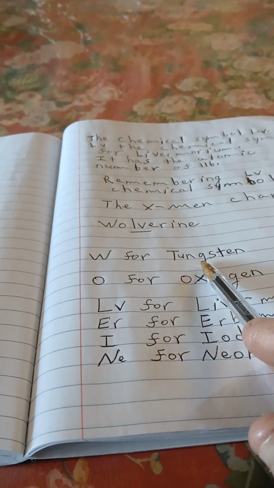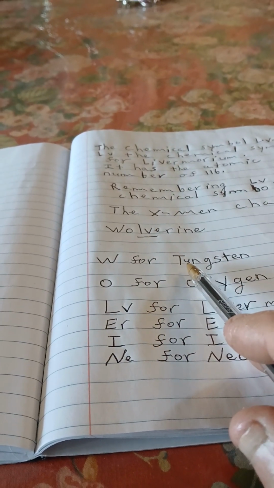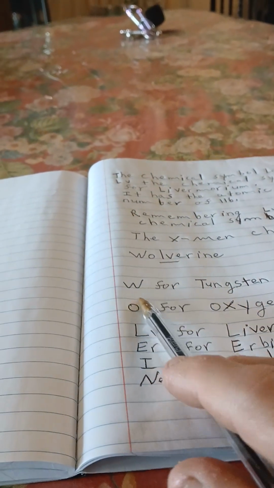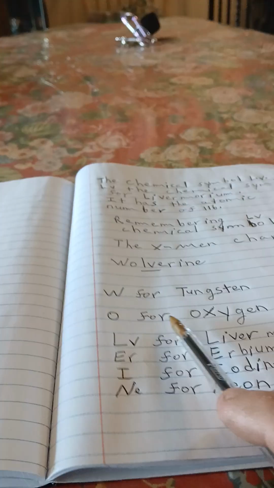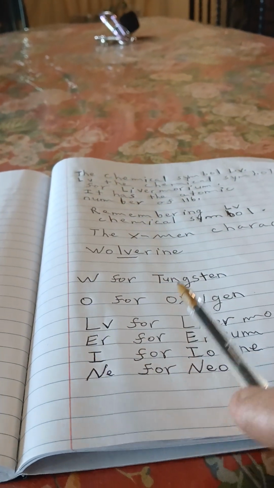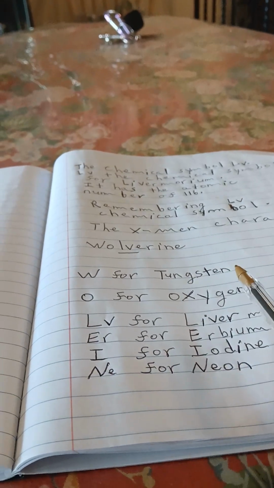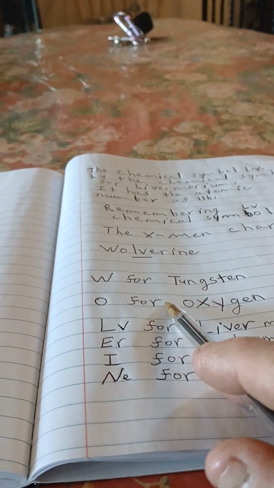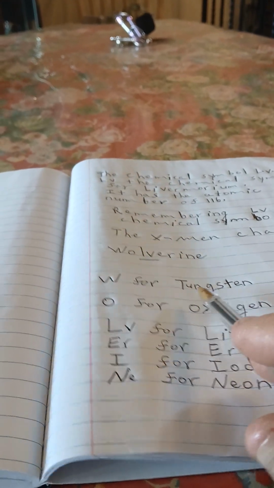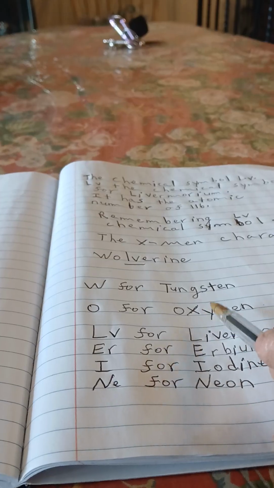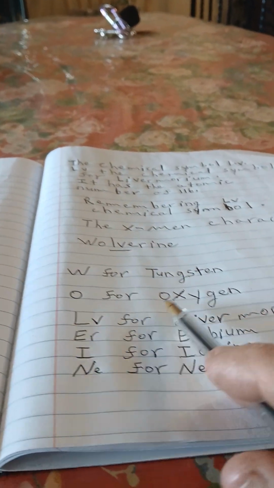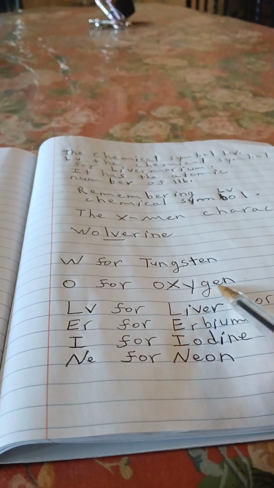Now be careful. The chemical element tungsten begins with a capital T, but its chemical symbol is a capital W. Then you got O for oxygen right here. First of all, let me spell tungsten for you. Tungsten is spelled capital Tungsten, okay? For some of you who don't know how to pronounce tungsten, capital Tungsten, okay? Then you got capital O for oxygen, capital Oxygen.